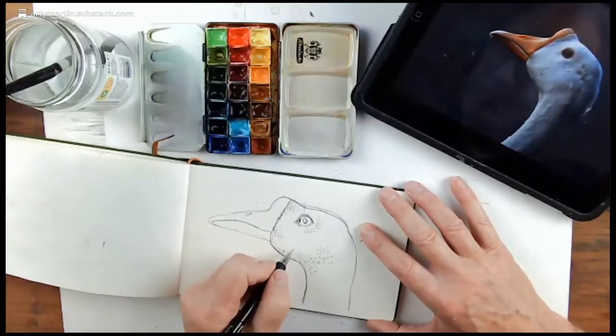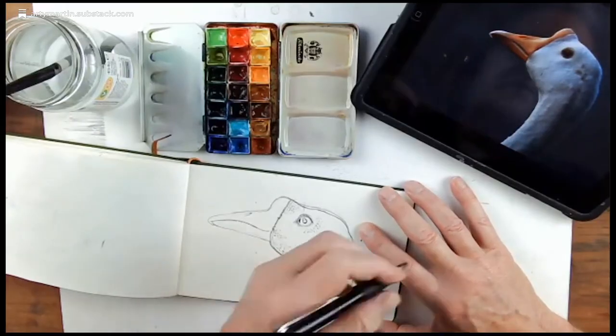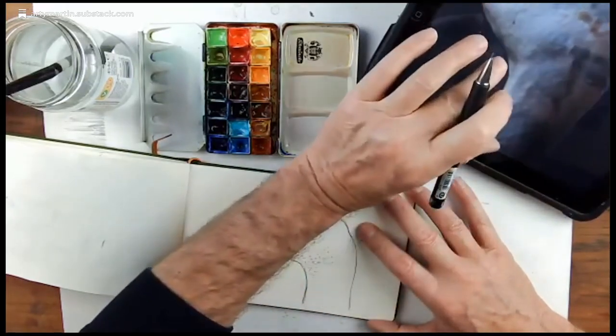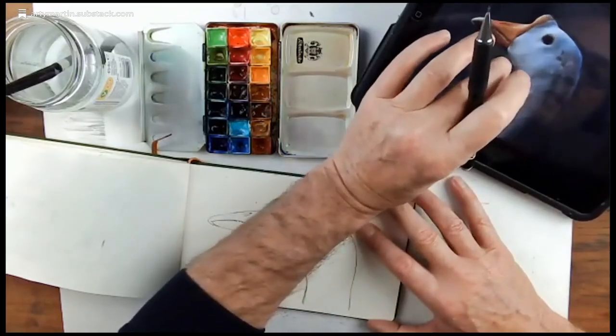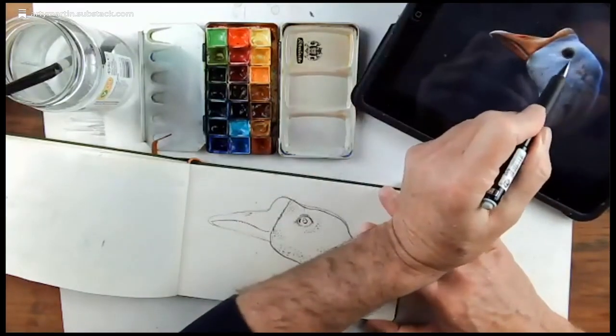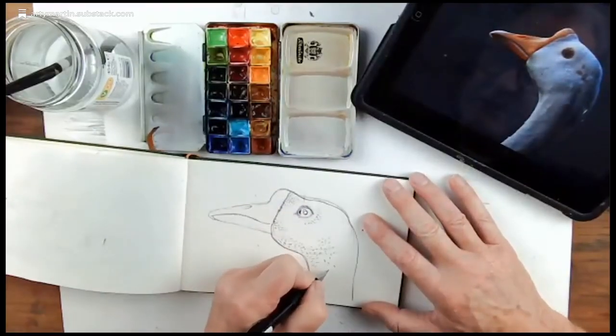And as usual, try and make your marks interesting. So look down here, you see little dashes that describe his feathers. The feathers on his head, I mean, I'm sure they are feathers, but they're tiny little feathers.